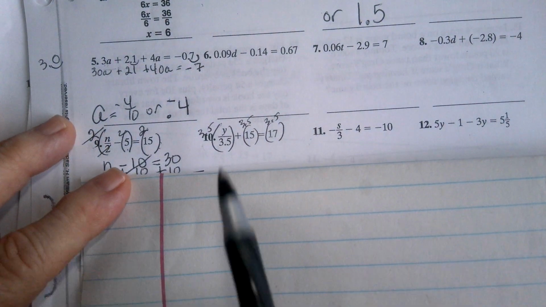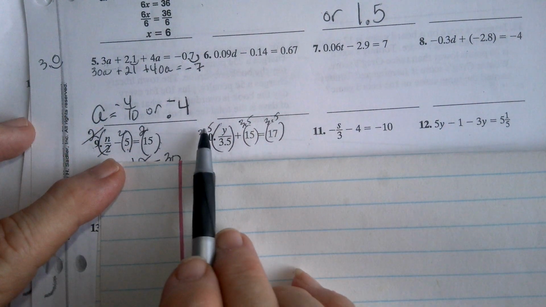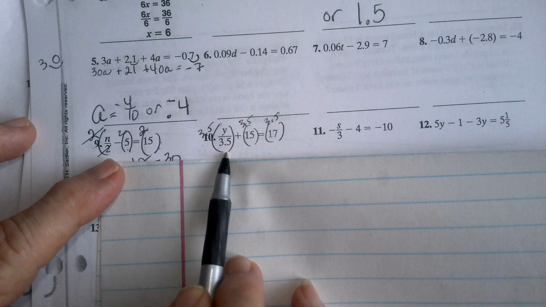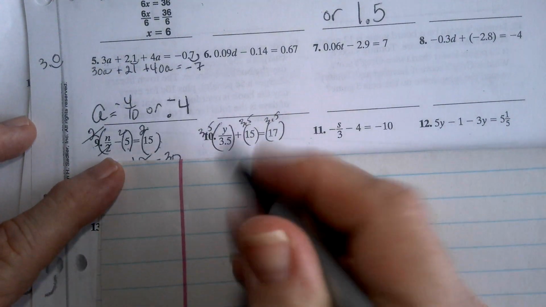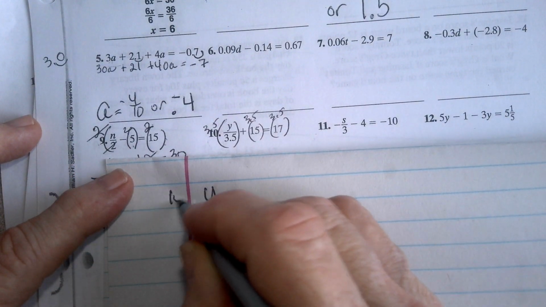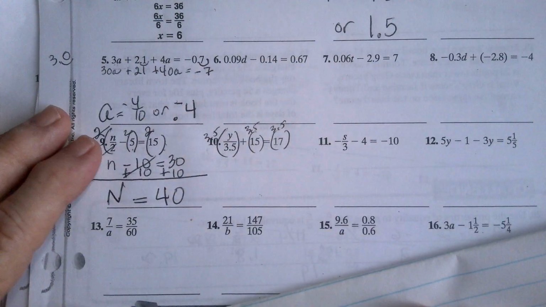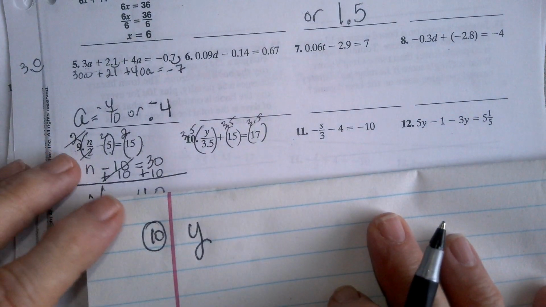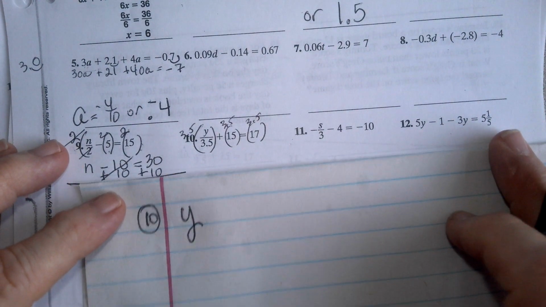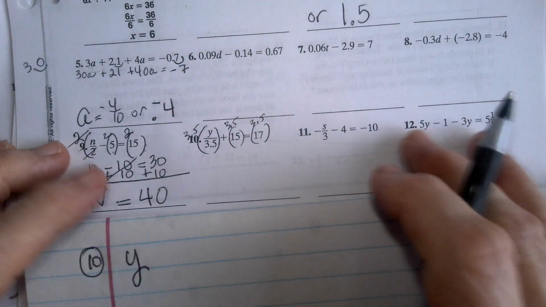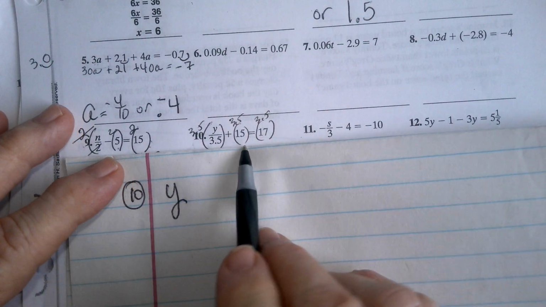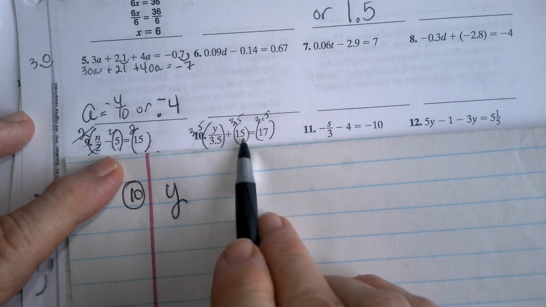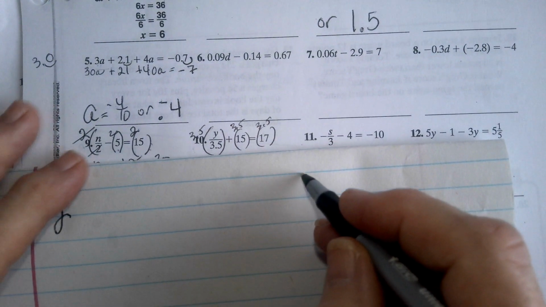So what happens with, and I'm going to carry it over to the paper, what happens with 3.5 divided by 3.5? It cancels, and so you're just left with the y. I think after this row, we're going to stop because we're just not going to have time to go over all of them. Right? And then we have 3.5 times 15, so we'll just take it over here.